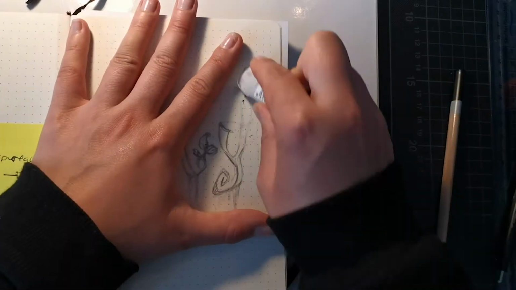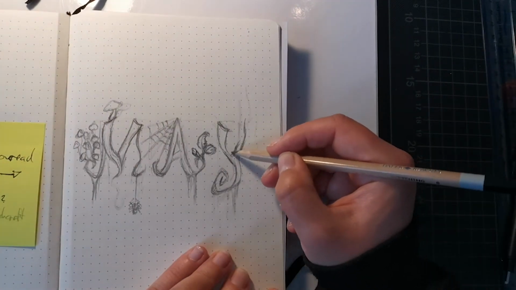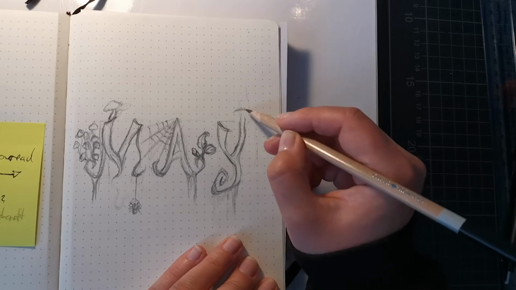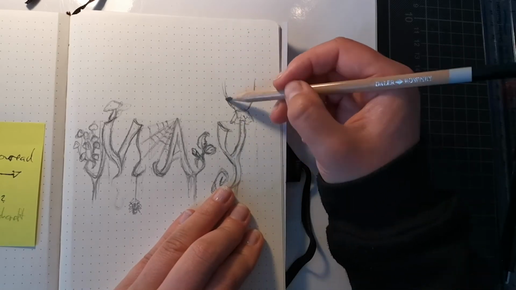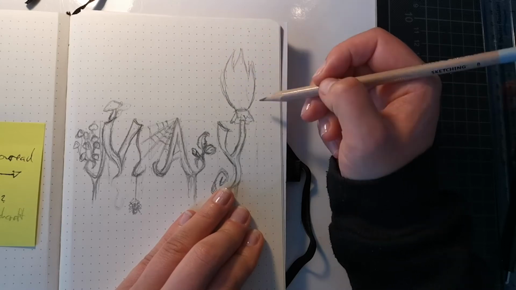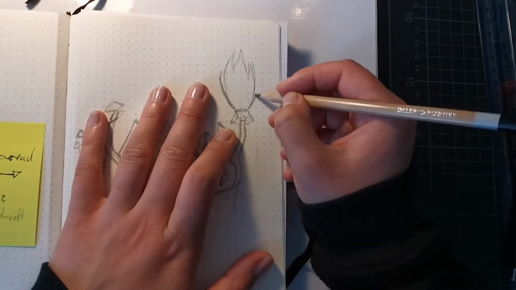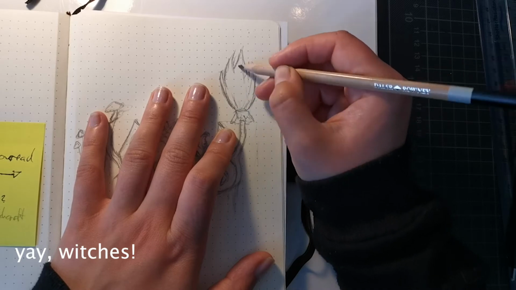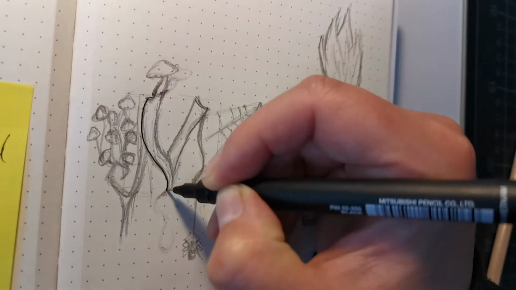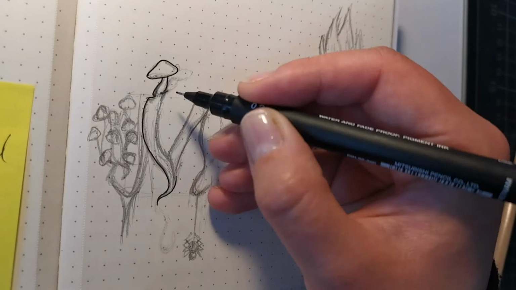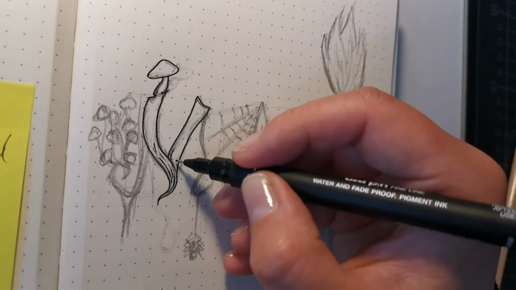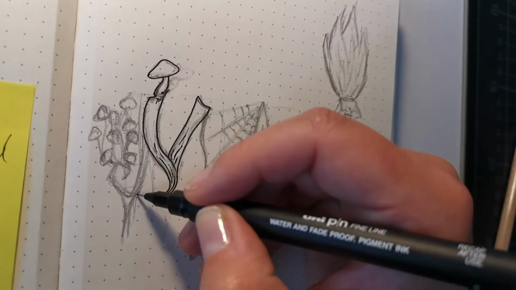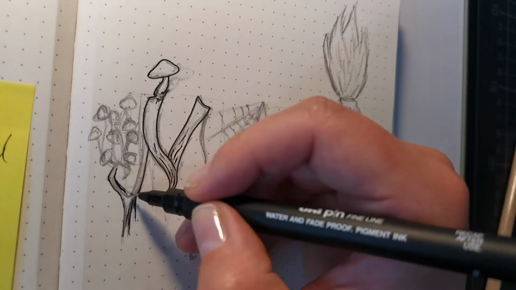Then I finally had the right idea what I wanted to do with the letter Y, and because I wanted a witchy theme, I decided to add a broomstick end to the letter Y, because witches. At this point I was really happy how my sketch turned out, so I decided it's time for the line art, and I did all the line art with this fine liner.